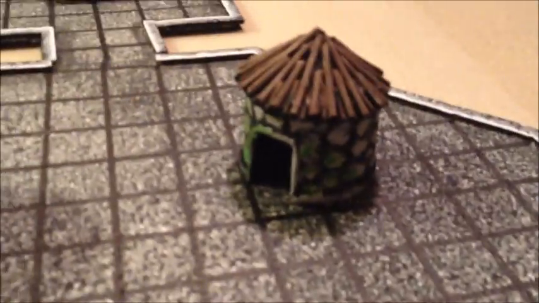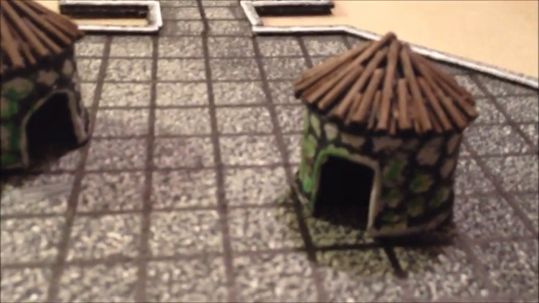A couple of huts, stone huts. These I made with hot glue, cardstock, some 2-inch tube that I don't even know where I got it from, but I've had it for so long and I decided I was going to use it for something. So I cut them about 2 inches tall. Then I took some cardstock and made a cone out of it and glued it on top. And this is hollow.